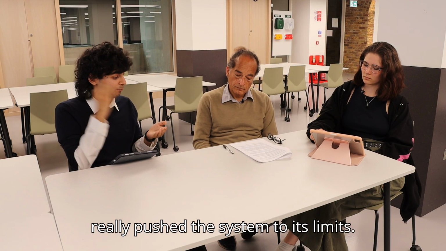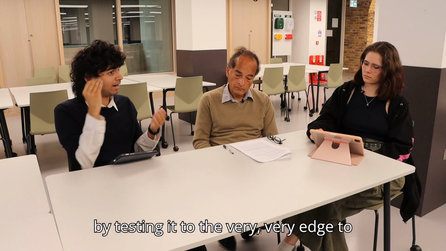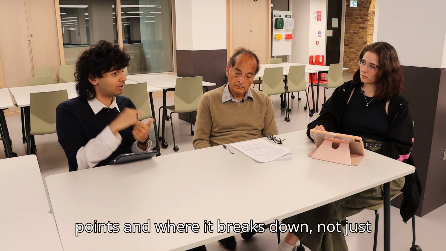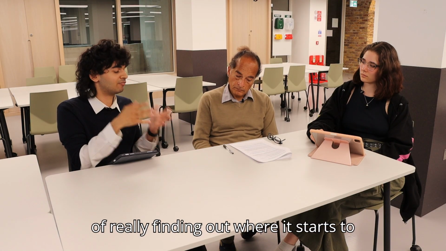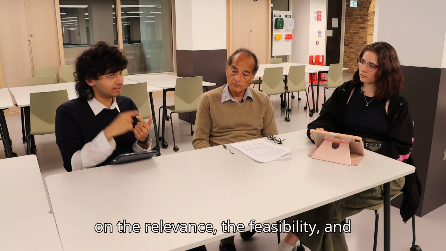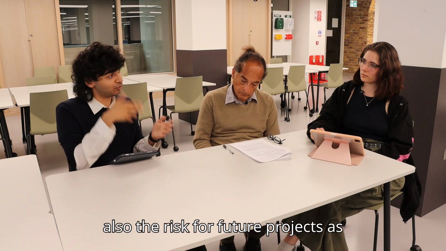I've pushed the system to its limits by testing it to the very edge, to identify the weak points and where it breaks down, not just focusing on where we know it works, but finding out where it starts to break down. So I'm trying to focus on the relevance, the feasibility, and also the risk for future projects as well.